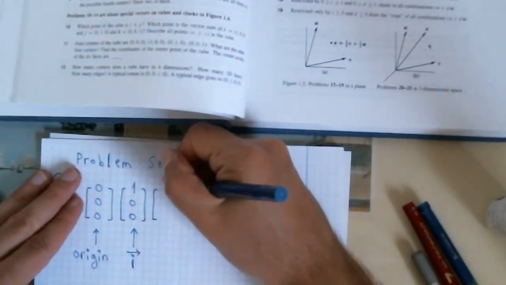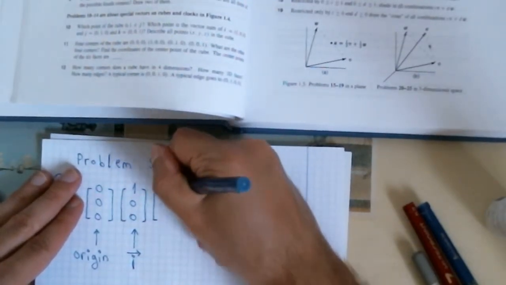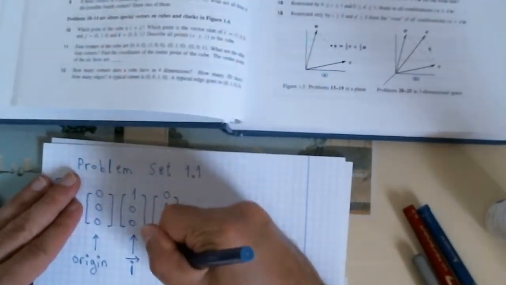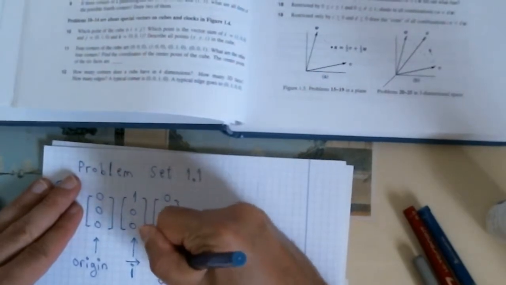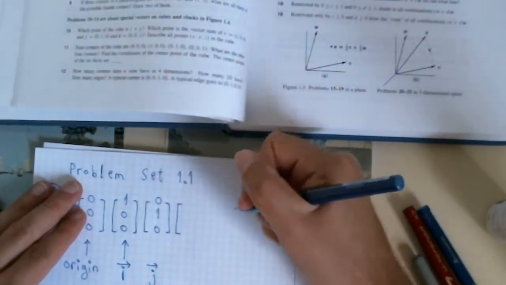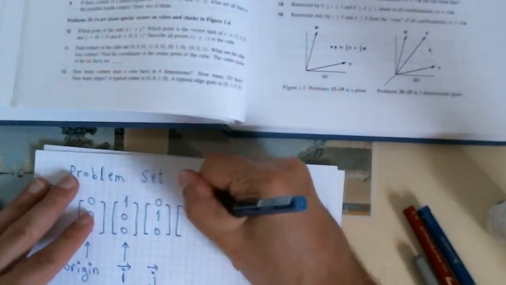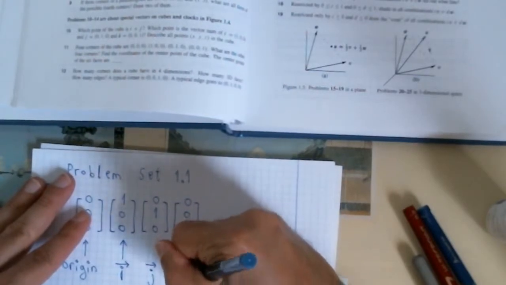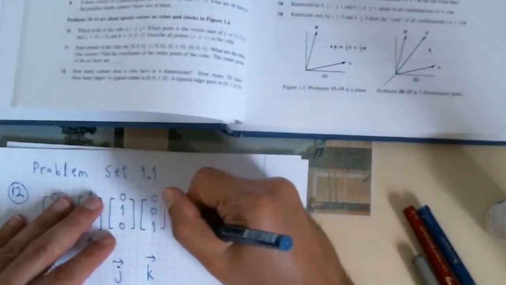And this one, 0, 1, 0, is the J vector. And another one was the K vector. And so on and so on.